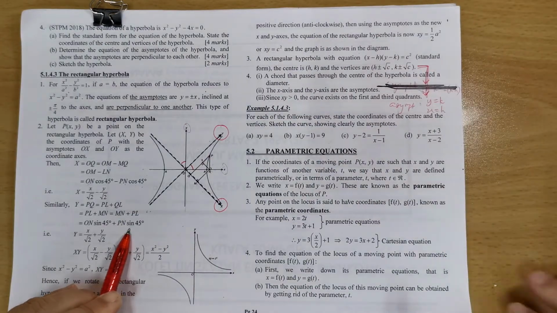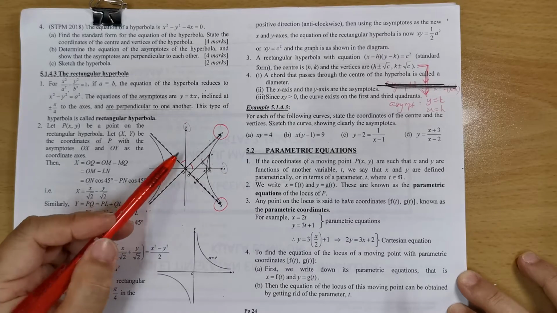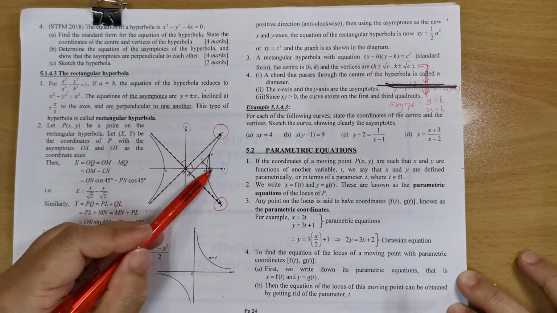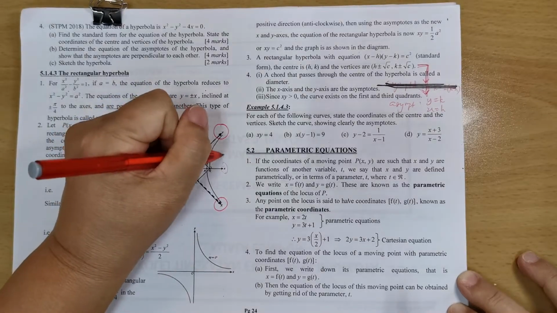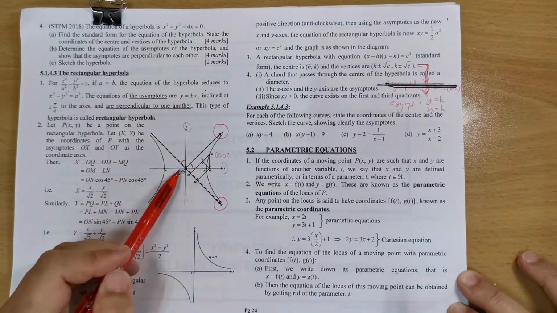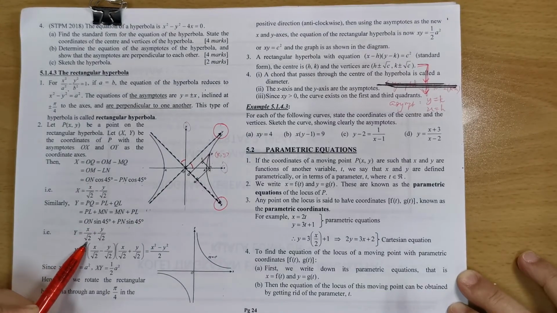Here, ON is x, because the coordinate for P is (x, y), small x, small y, so definitely ON is the same as x. Sine 45 is 1 over square root 2.